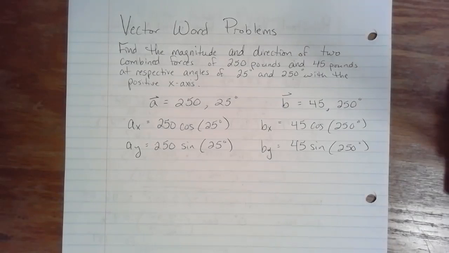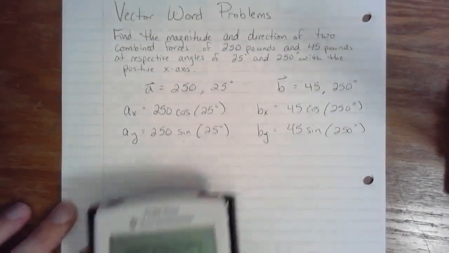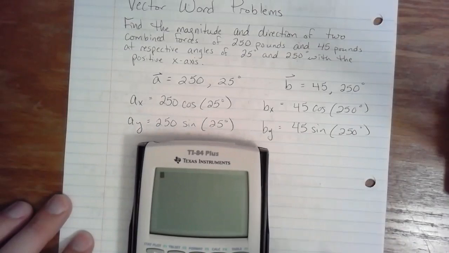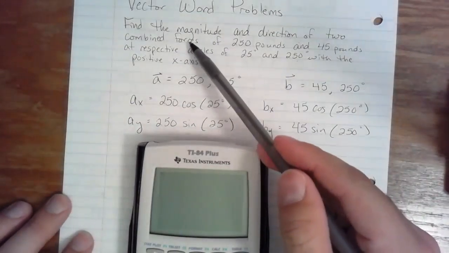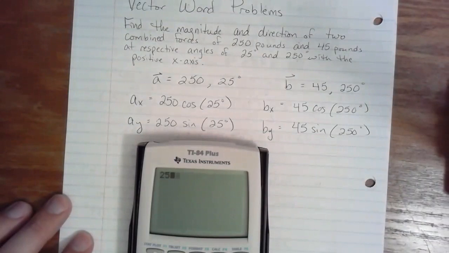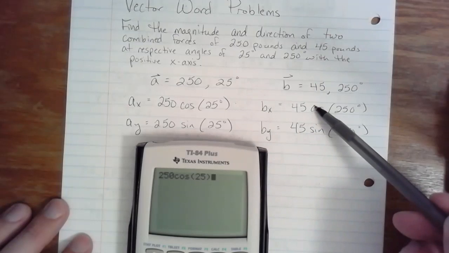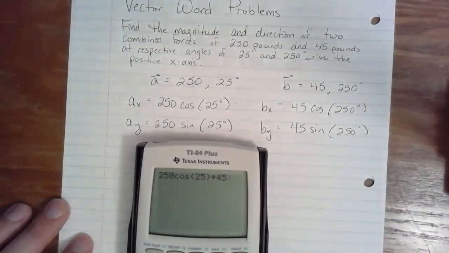And so I'm just going to grab a calculator at this point, and we're going to go and get these values. Now, I want to point out that I'm going to save myself some time. First, I'm going to check my mode. This has been reset, so I'm going to change that back to degree mode. I know I want to find the combined forces. So when I type this into the calculator, instead of finding AX up here, I'm going to add to that my BX. So I'm going to type in 45 cosine of 250. I already know I want them added up and combined, so let's just do it this way.